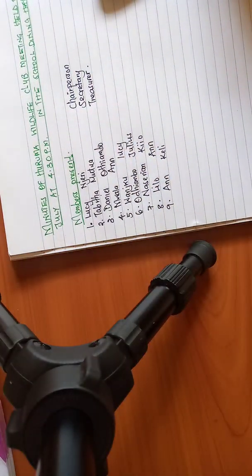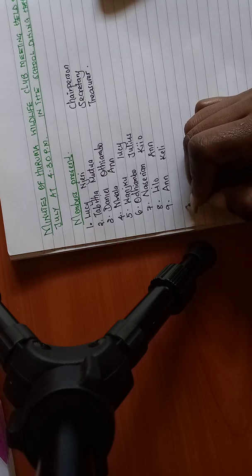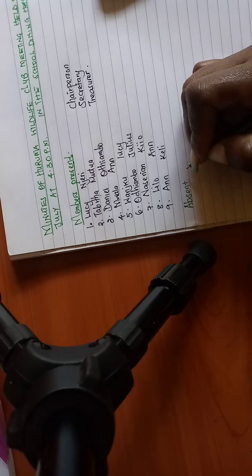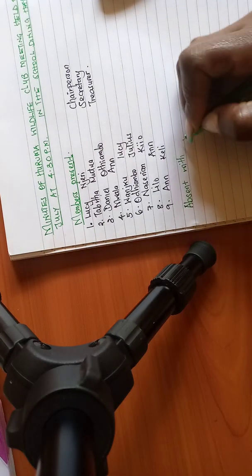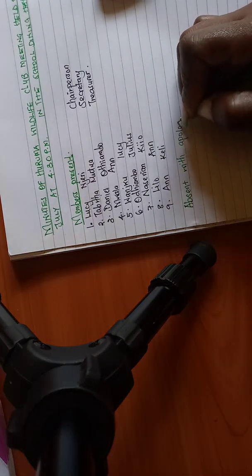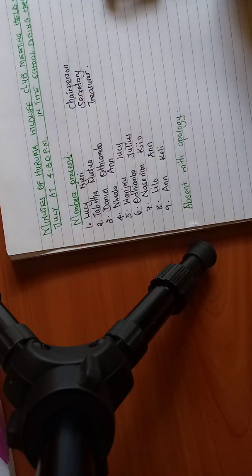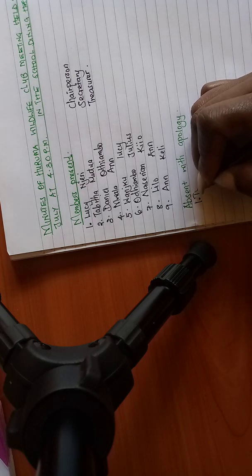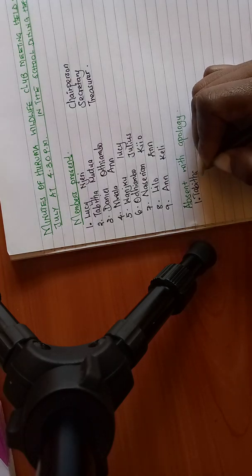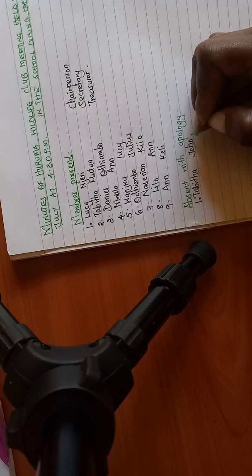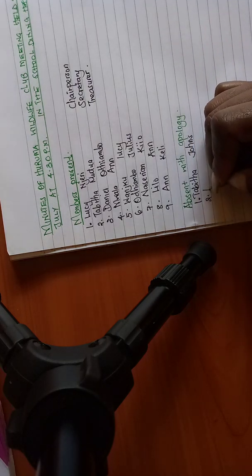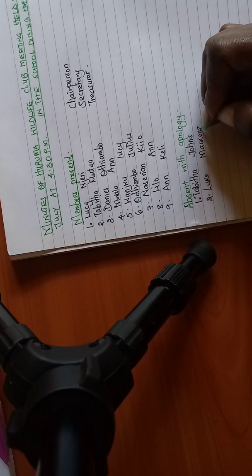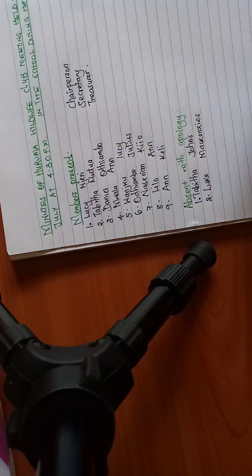Now, after the members present, you will write absent with apology. Those are members who are absent with apology. In our case, we give 2 members who are absent: Tabitha Jones and Luke Mackenzie.